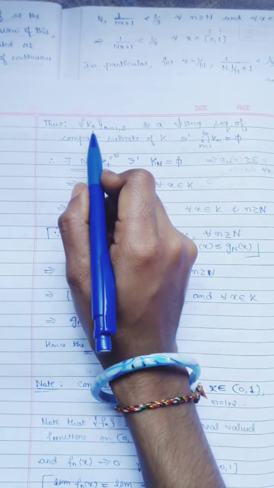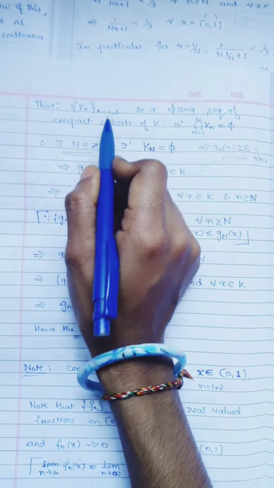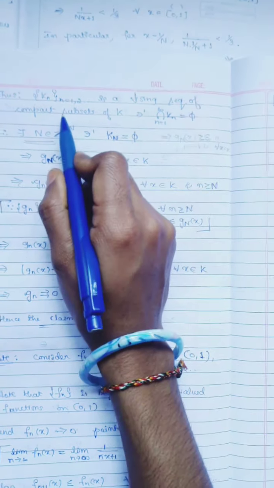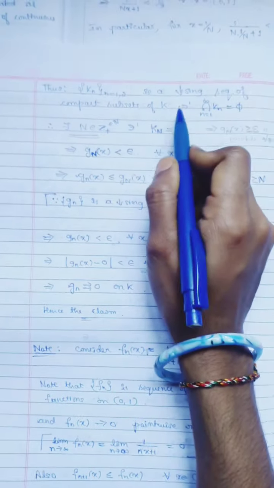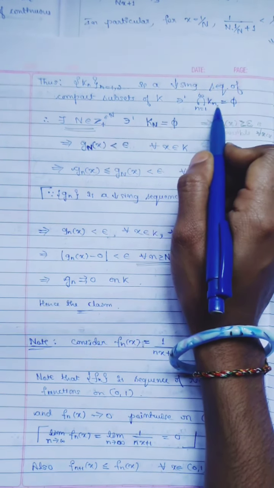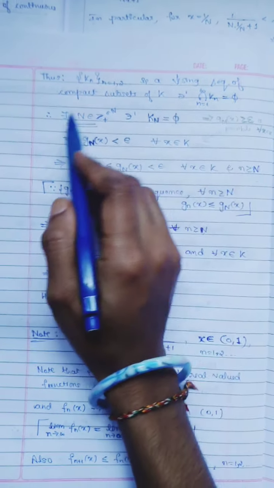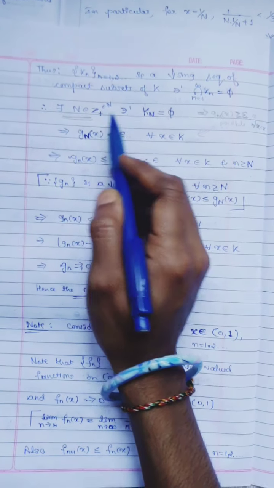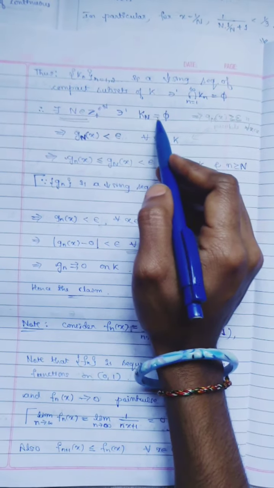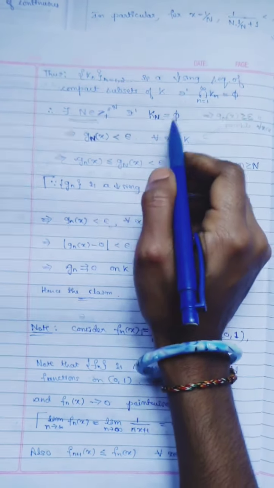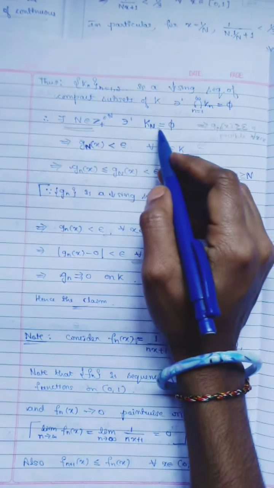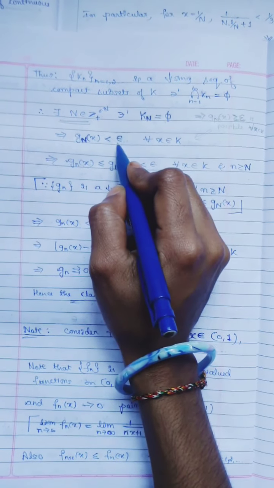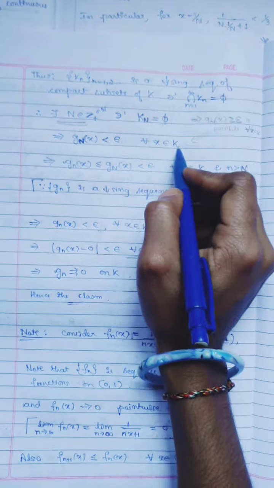Thus the sequence Kn, n equal to 1, 2 and so on, is a decreasing sequence of compact subsets of K such that the intersection of Kn is empty. Therefore there exists an integer N belongs to Z plus such that KN is empty. That implies that gn of x is less than epsilon for any x belongs to K.